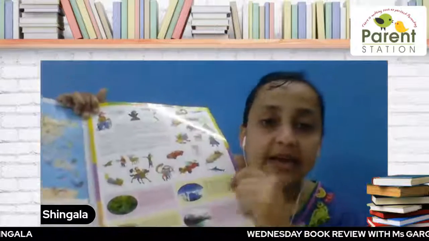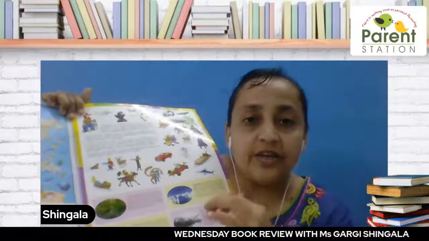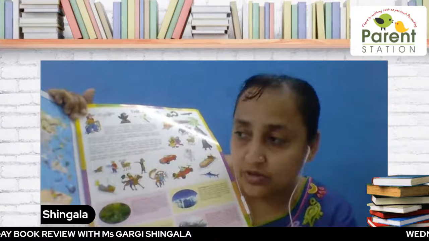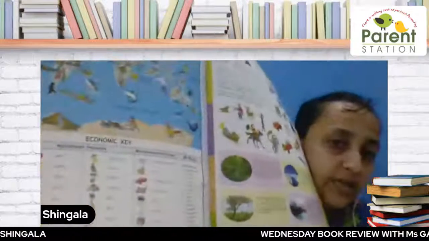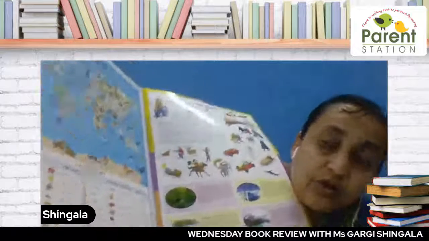Reading an atlas is a very, very interesting and new technique that you need to learn. Why would I say that? Because here you can see the economic key is given. As you remember in the last session, we talked about keyword books, which have a picture that illustrates a particular word.